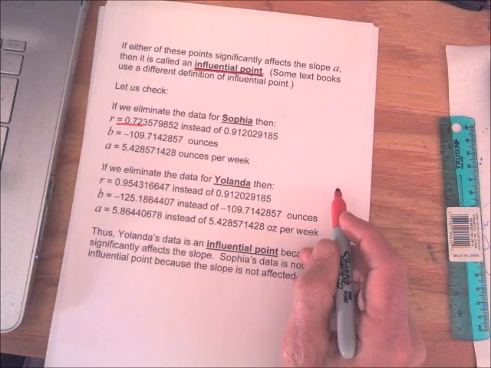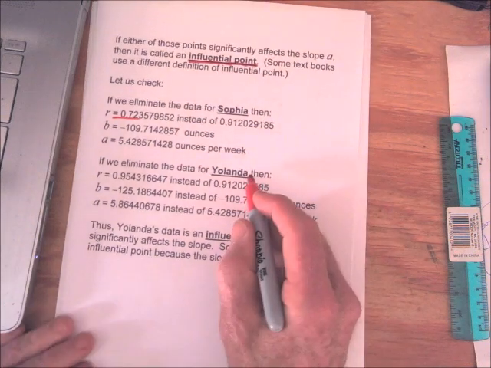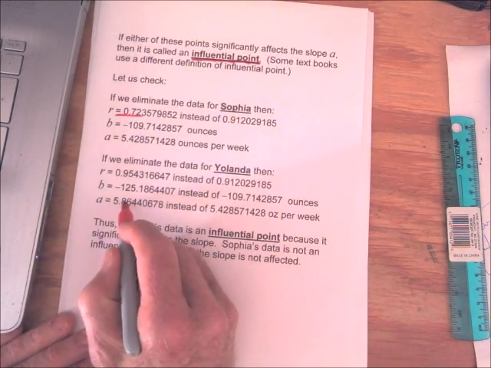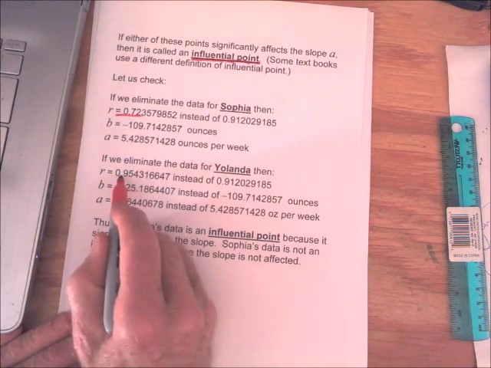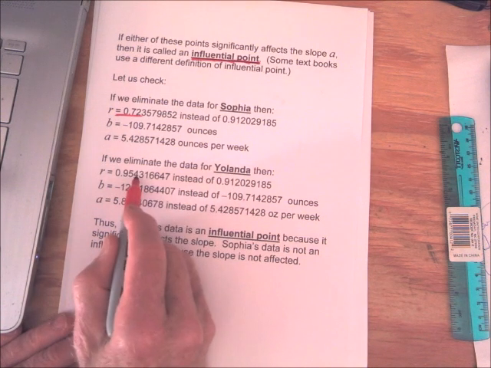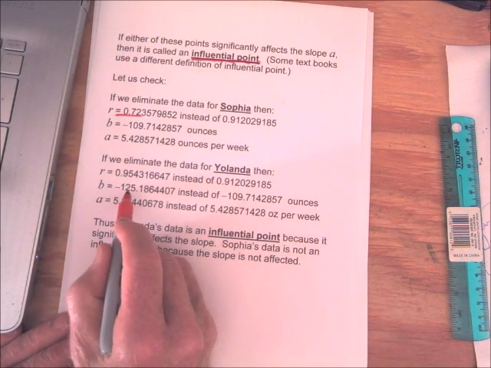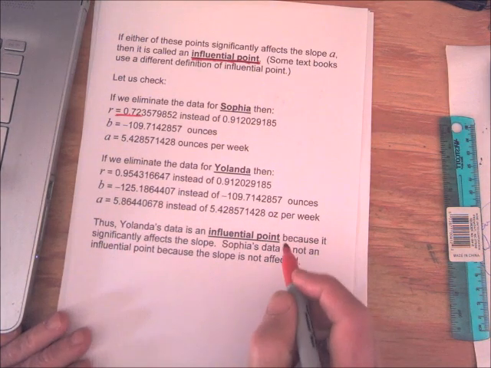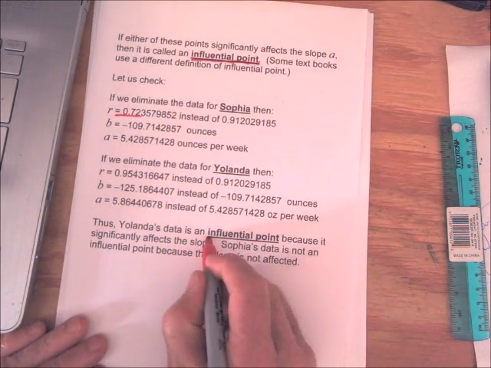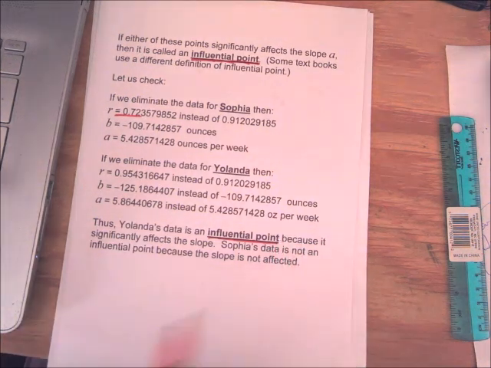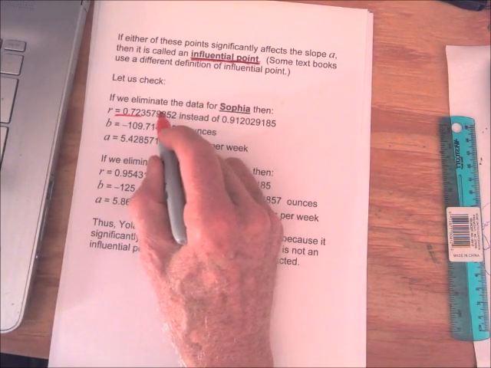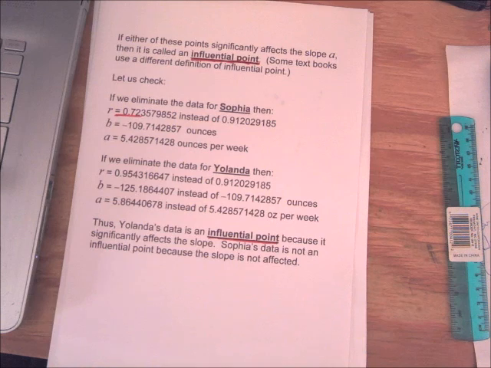For Yolanda, if we take Yolanda out, it actually affects all 3 of these statistics. The correlation coefficient is actually stronger without Yolanda in there, and the slope and the intercept are different. So we could consider Yolanda to be an influential point. Now, not all books have the same definition of influential. Some books might say they're both influential because Sophia had an effect on the correlation coefficient. But we'll say that if it affects the slope, then it's influential.